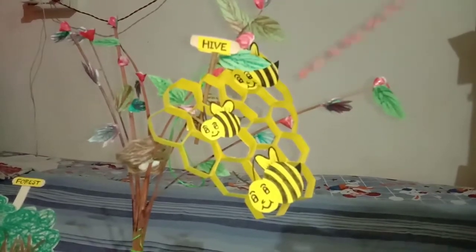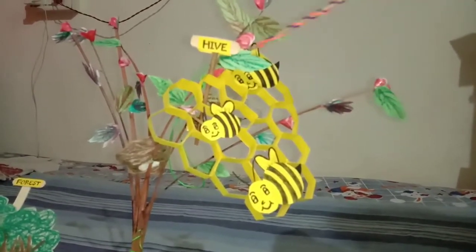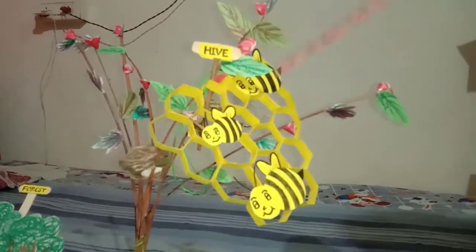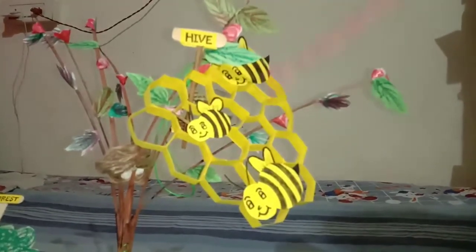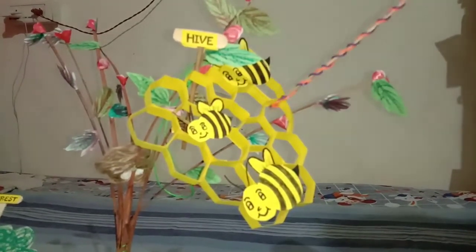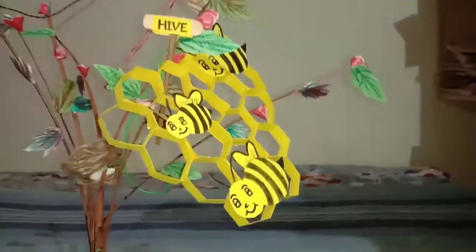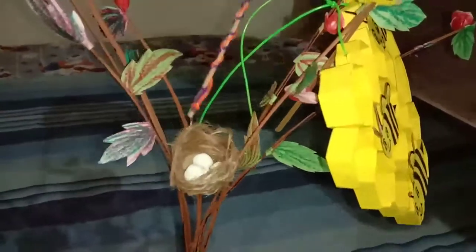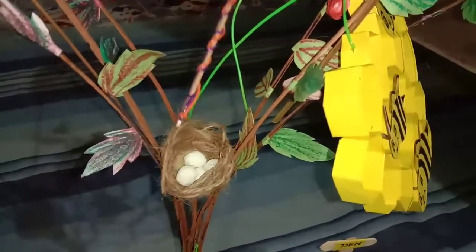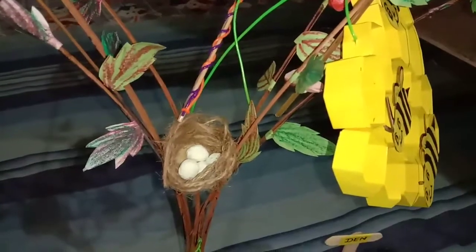After a few months or years we can obtain honey from this hive. So the home of these bees is called a hive. Here on the same tree you can see another nest wherein you can see a few eggs also. So this is laid by a bird.